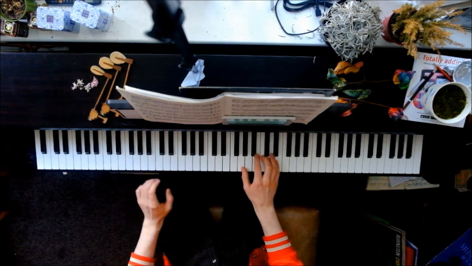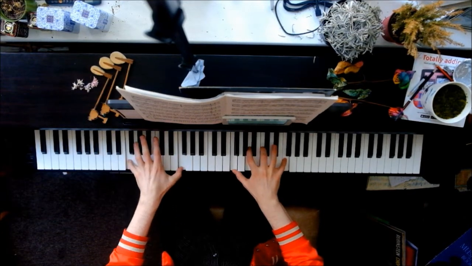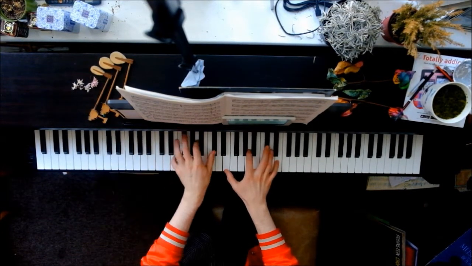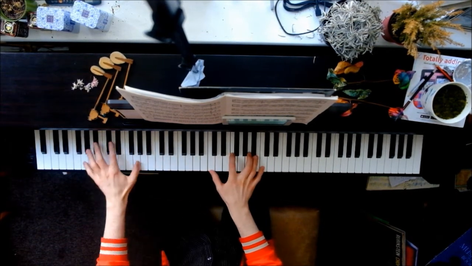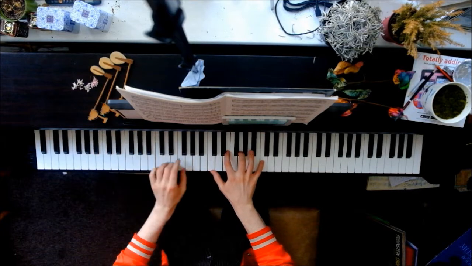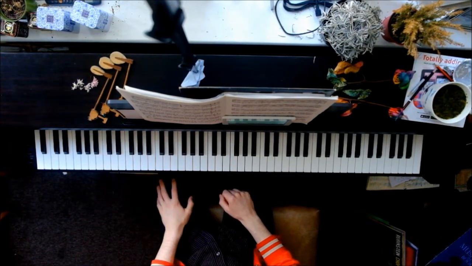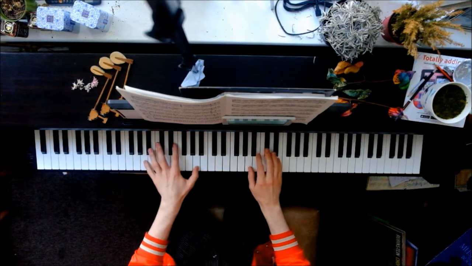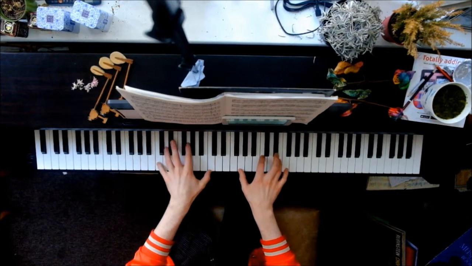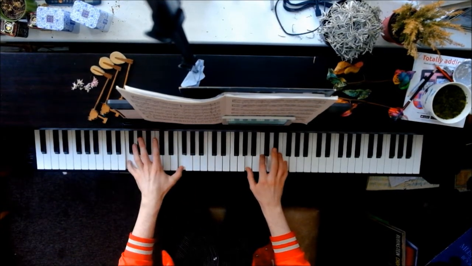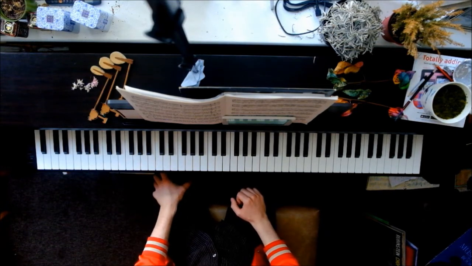And then we confirm it with C major, and then we're in F. We could also play A major, D minor, and then C major, and then F. There's no single solution, there's lots of ways of doing it.